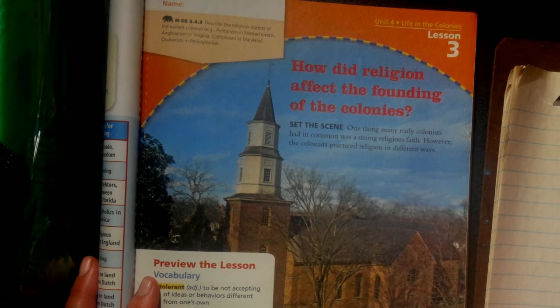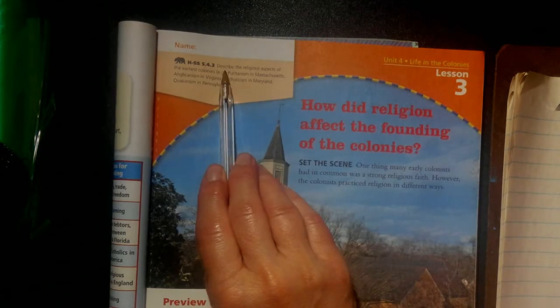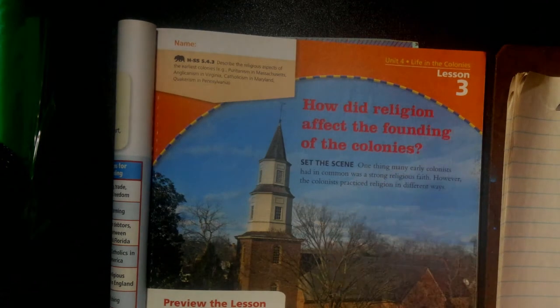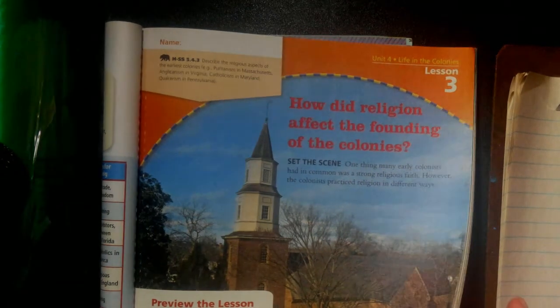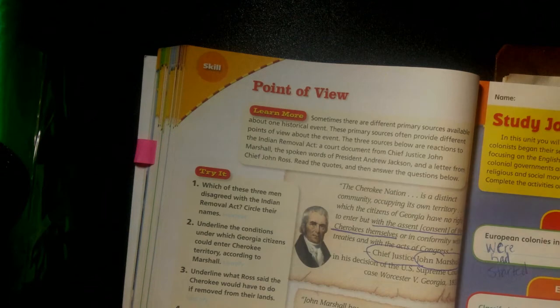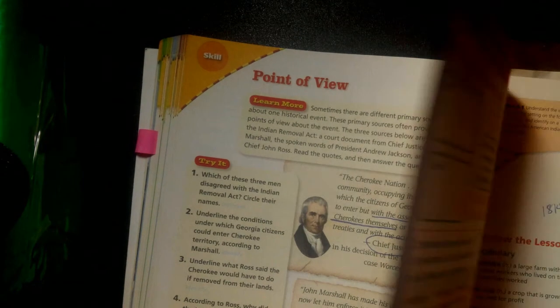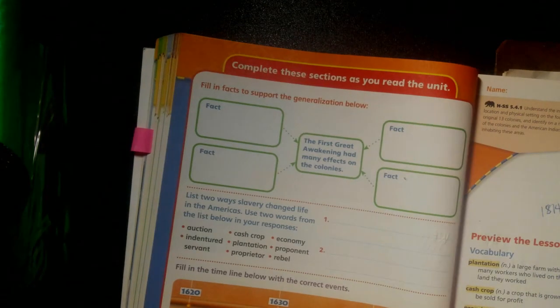Since we're testing. Alright, so our goal here, we're in Unit 4, Lesson 3. We did 1 and 2. We learned a little bit about colonies, moving to America. Just to get a little reminder of what we did, we're in Unit 4, talking about life in the colonies.